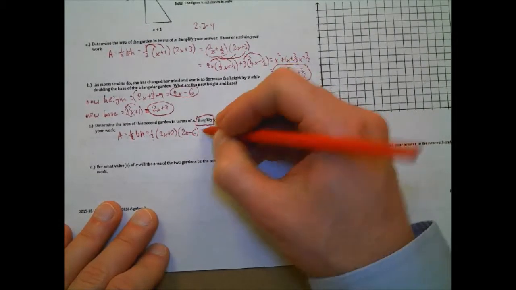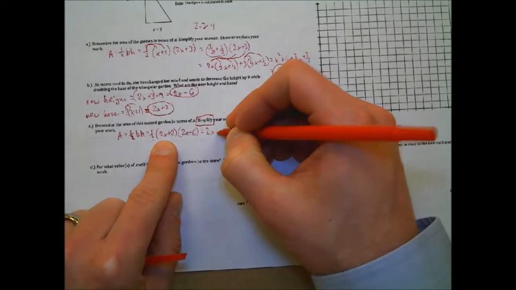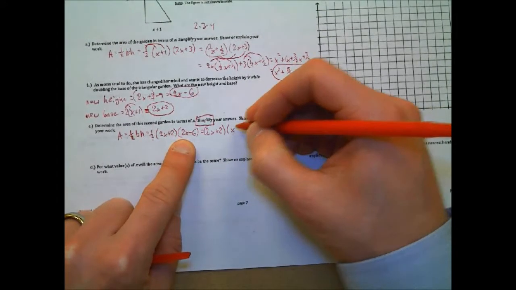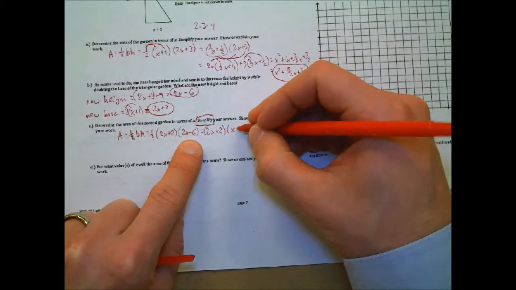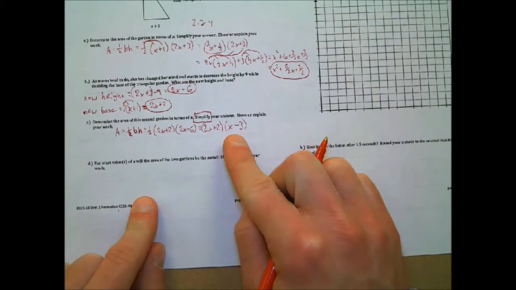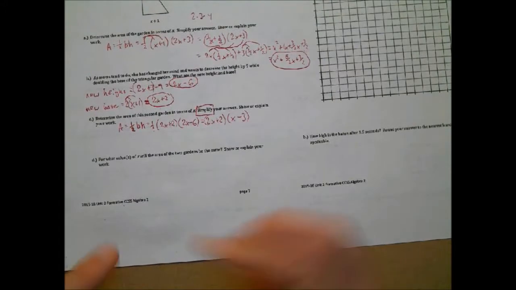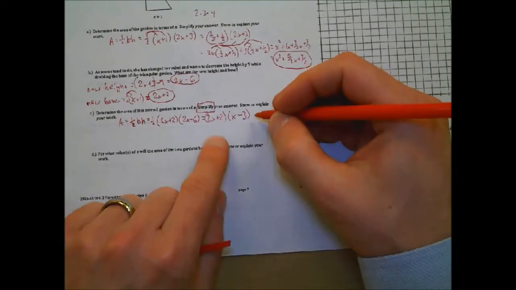So I'm going to leave the 2x plus 2, and I'll do the 1/2 times 2x, which is just going to be an x, and then 1/2 times minus 6, which will be minus 3. And so there it is. We need to further multiply, right? Because it says to simplify here. So we'll multiply this out.